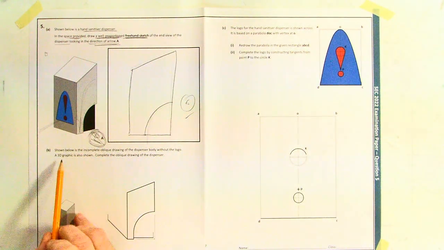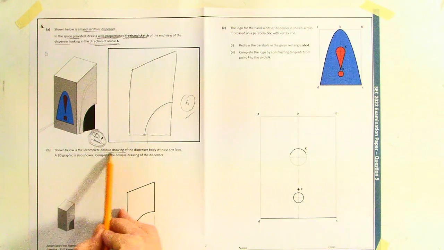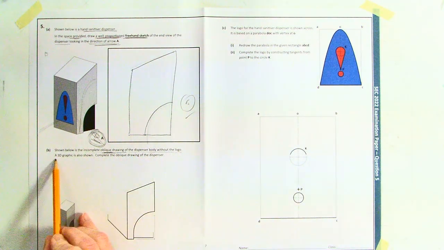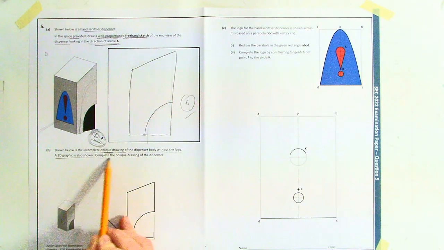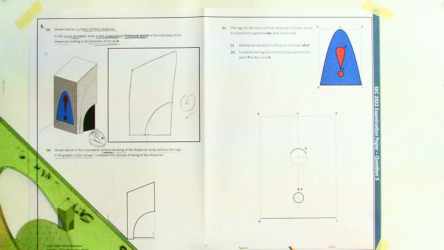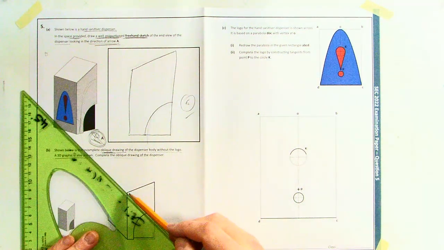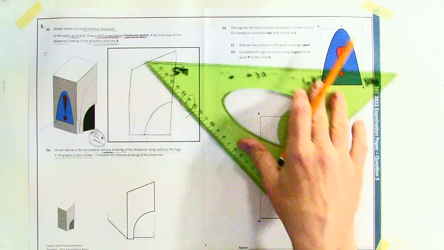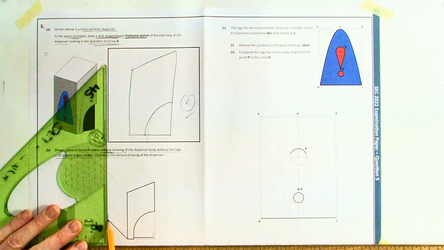Okay. Shown below is the incomplete oblique drawing of the dispenser body without the logo. A 3D graphic is also shown, completely oblique of the dispenser. So, as we know, with oblique, everything is 45 degrees. Bringing these back at 45 degrees. It doesn't say it's a sketch, so you can use your instruments.